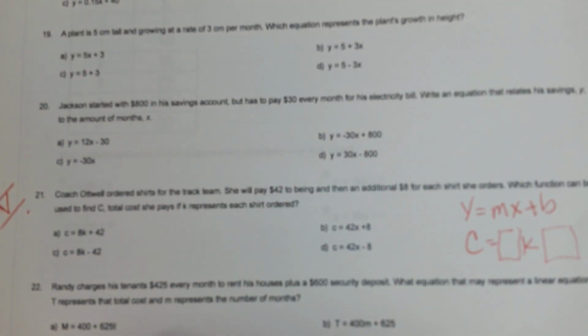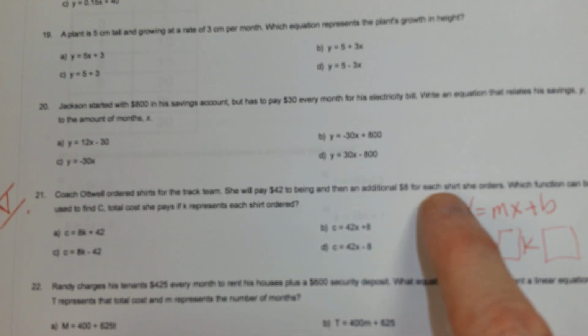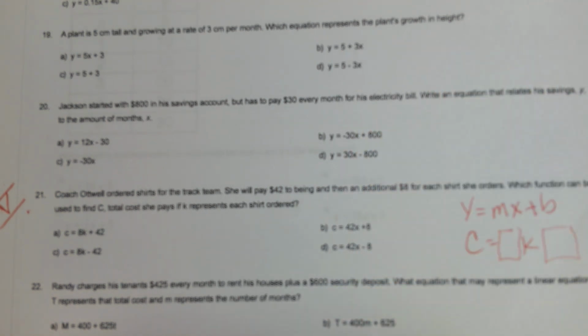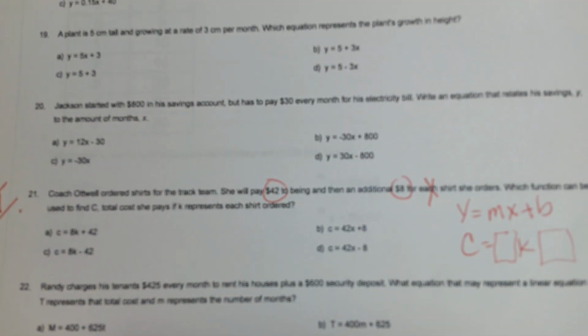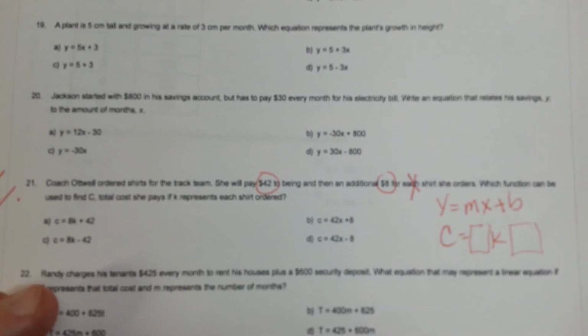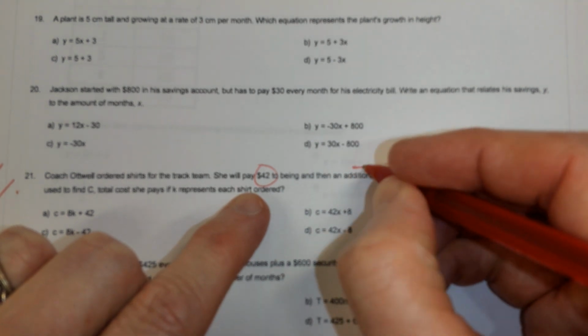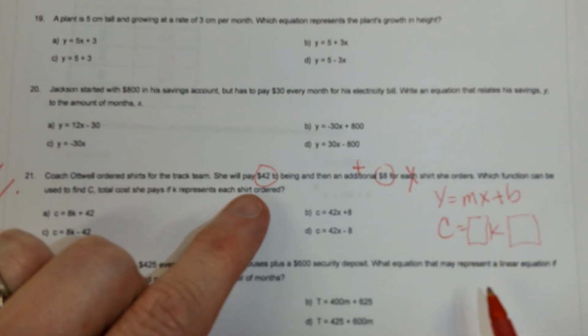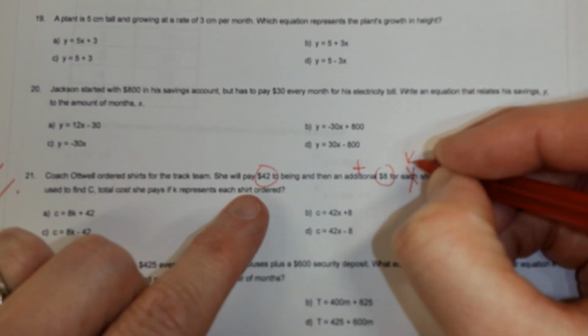Okay, how do we do that? We go across and we find the words per, each, and every. We put an X over them, circle the numbers, and we look between these numbers. Which word means add or subtract? Additional means add. Okay? Now, but instead of my x being x, it's actually going to be a k.